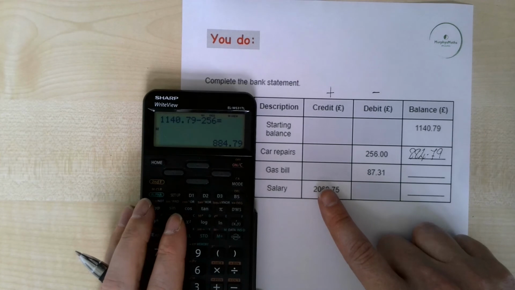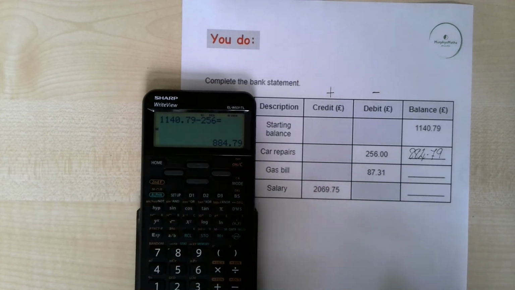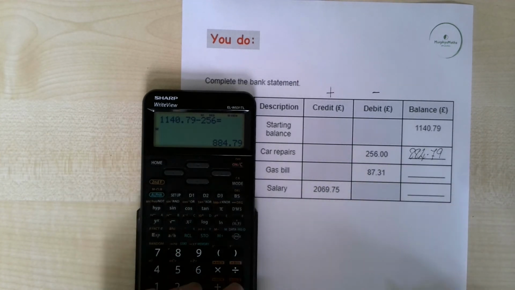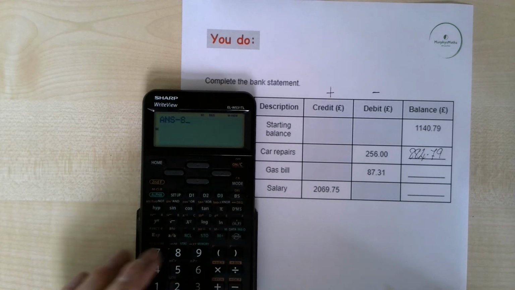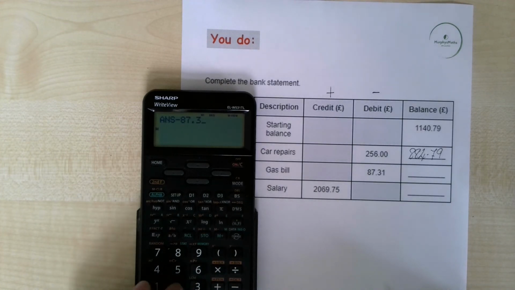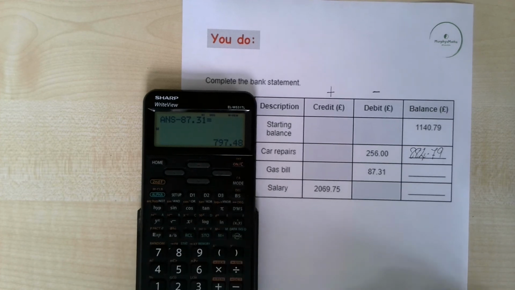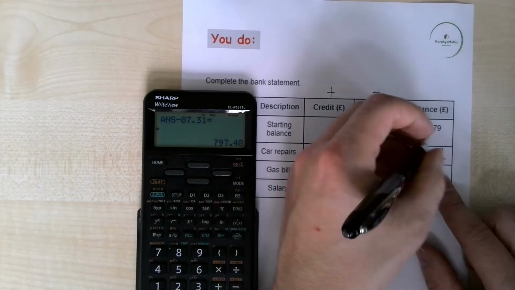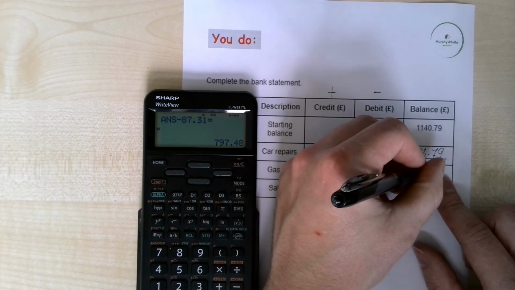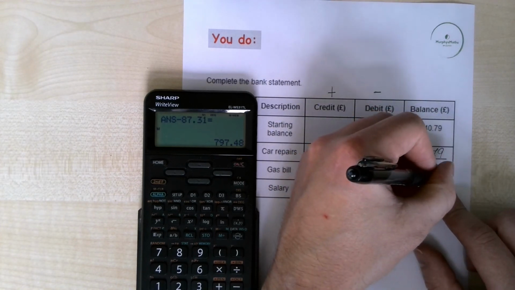And then we come along and we've got another bill. We've got the gas bill to pay. It's in the debit section. So we subtract my previous balance. And it's gone down, which is realistic. 797.48.